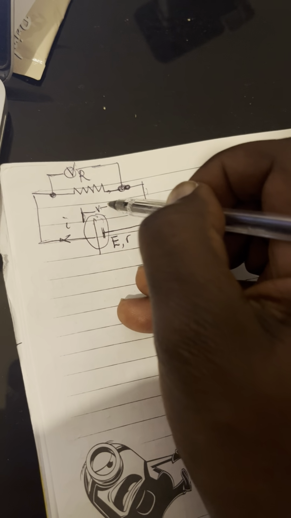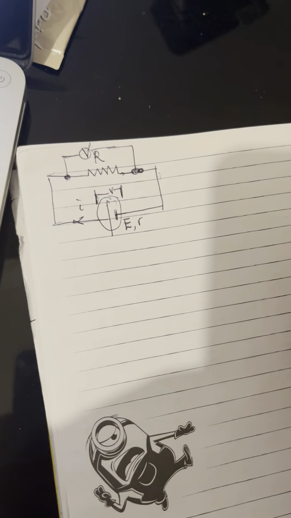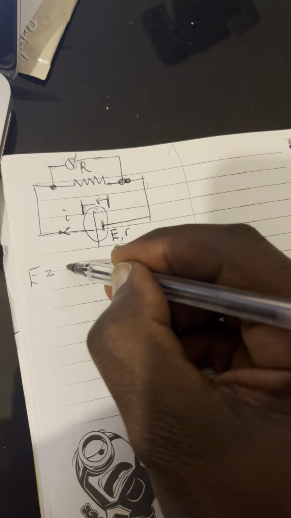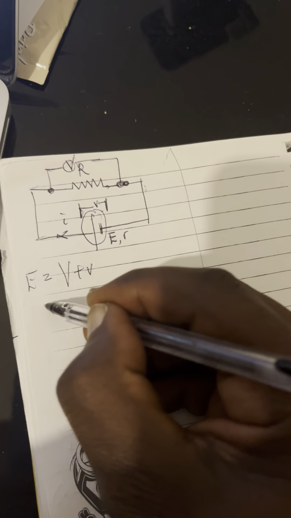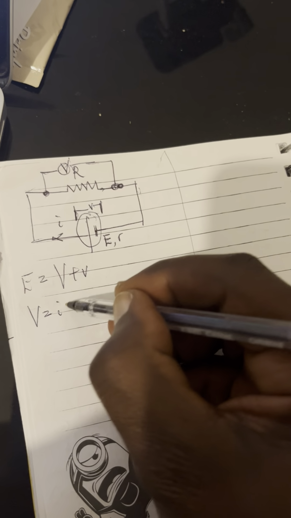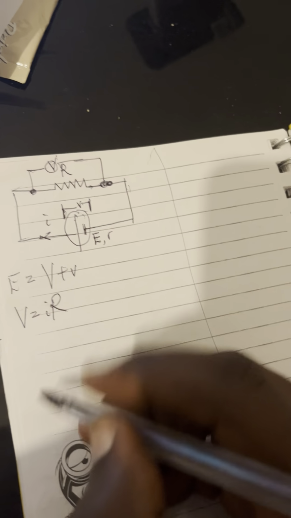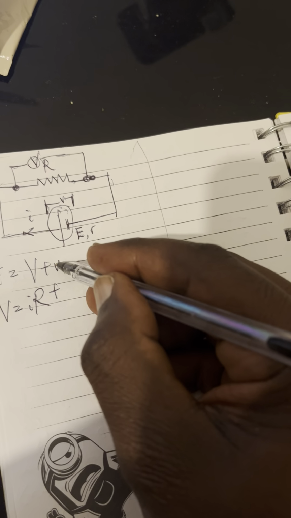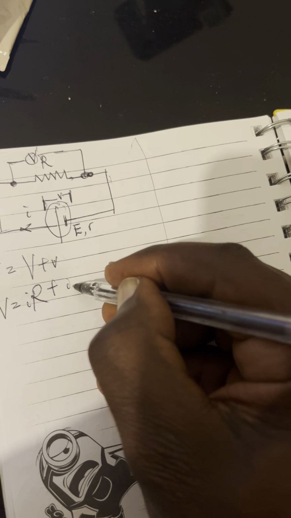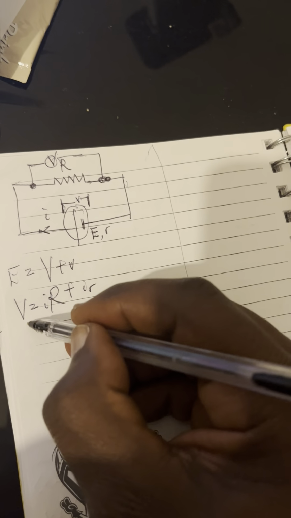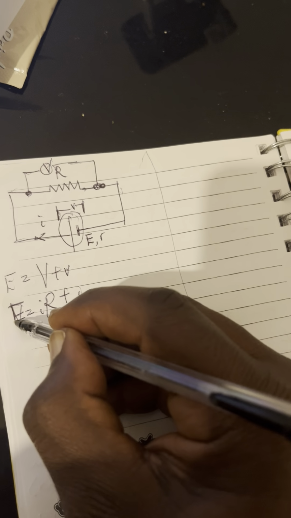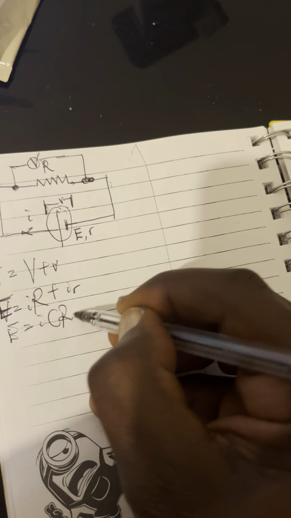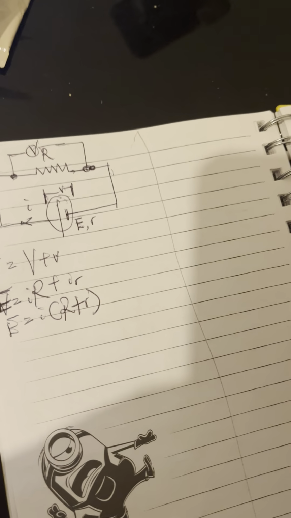Let's call it small v. So we now have EMF equals big V plus small v. The big V is the current across the big R, plus the small v, which is the current across the internal resistance. So therefore, our EMF will be equal to I bracket R plus small r.